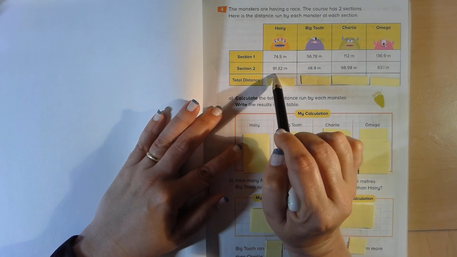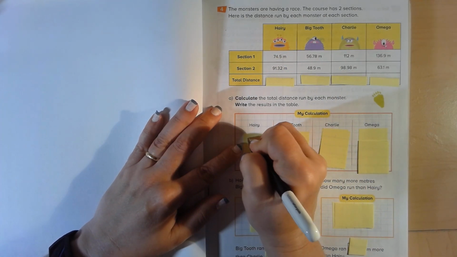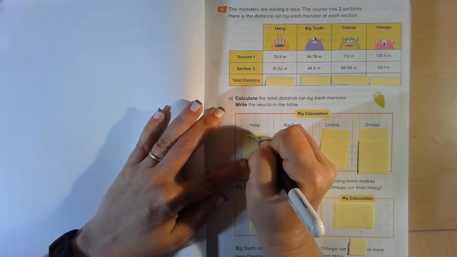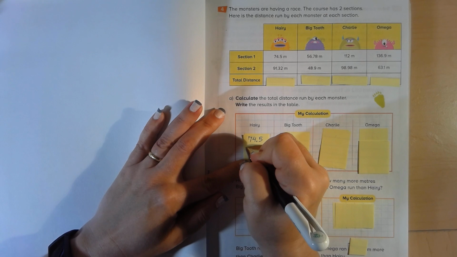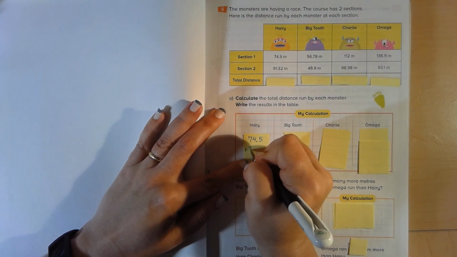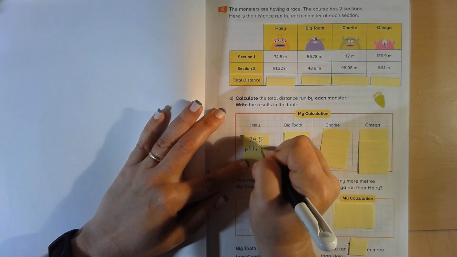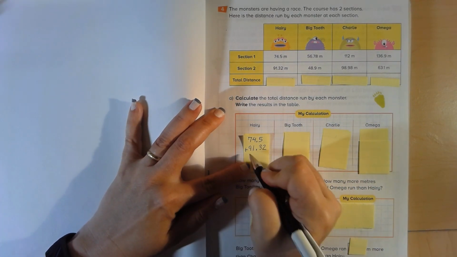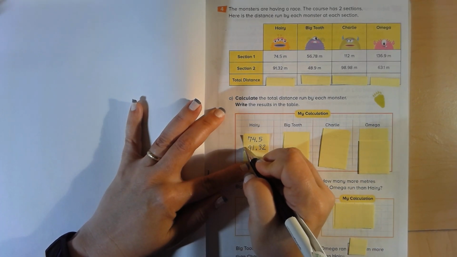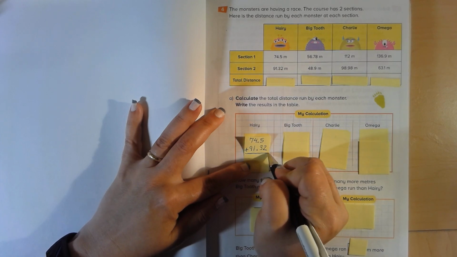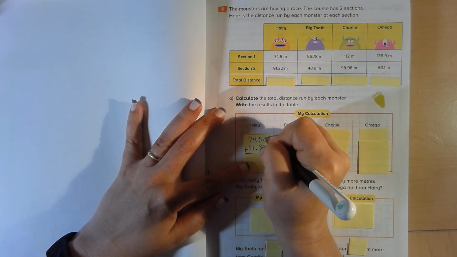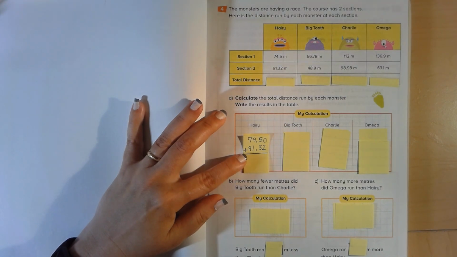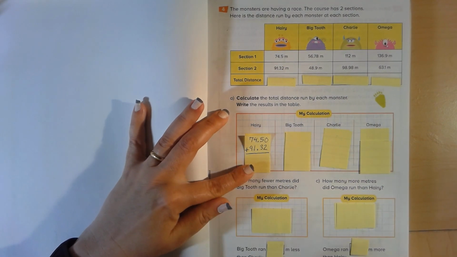So section 1 and section 2 for Harry. 74 and 5/10 of a meter plus 91 and 32 hundredths of a meter. If we're going to add those up, you have to remember to fill in the hundredths position with a 0. So that's how you add up Harry.